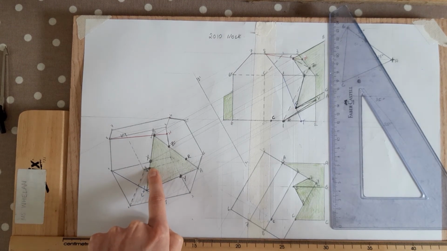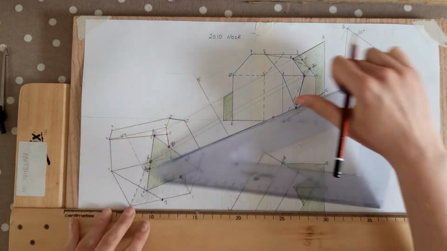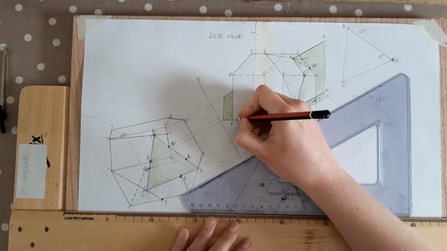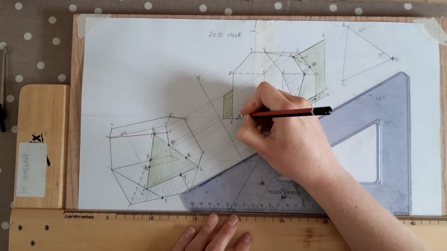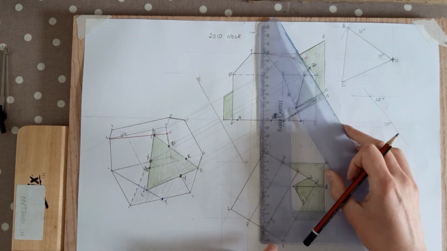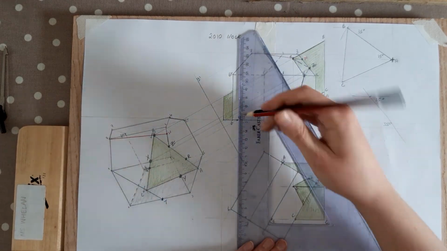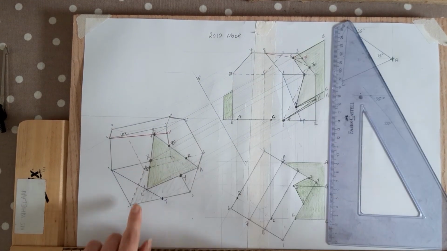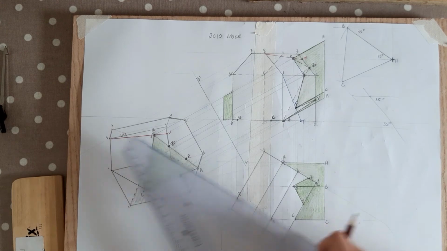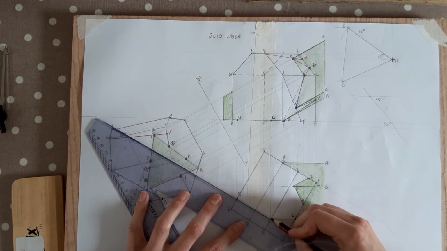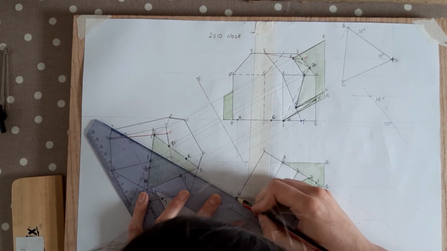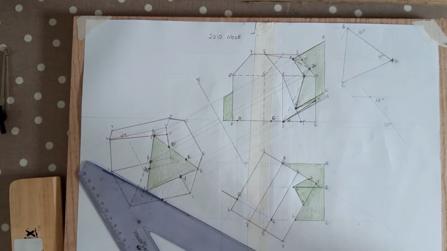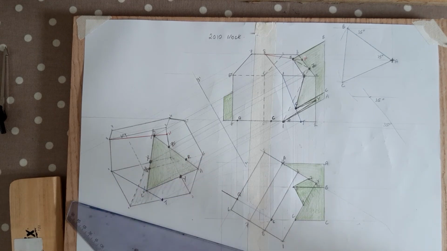We need to find Q next, which is on the line 5, 6. That's going to Q. And bring Q onto the line 5, 6 in plan. As you can see, C joins to Q. So when I join C to Q and continue it on out, I'm starting to get that angled surface. Okay, we're going to do the same with R.